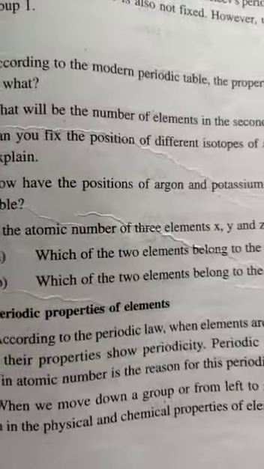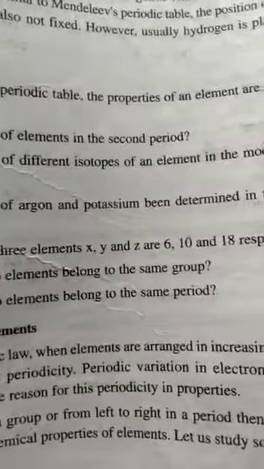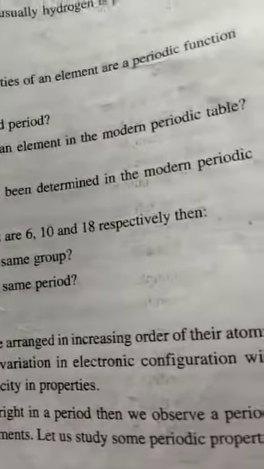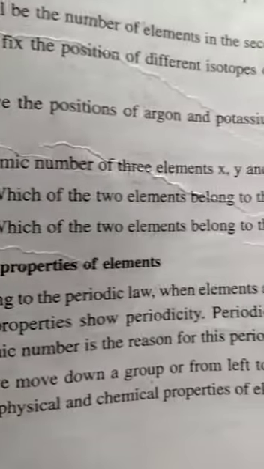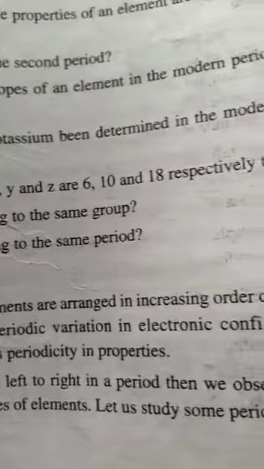So when we move down a group or from left to right in a period, we observe a periodic variation in the physical and chemical properties of elements. Let us study some periodic properties.